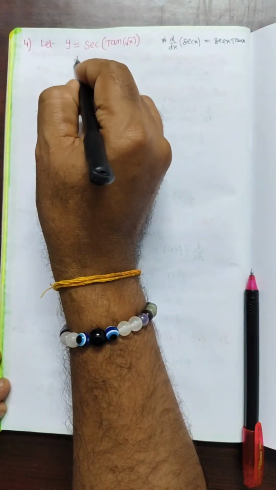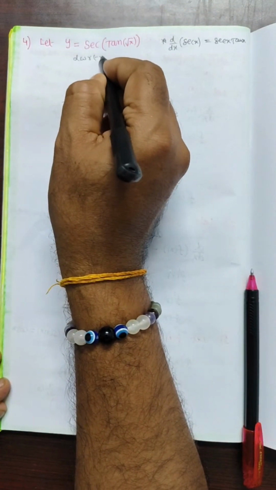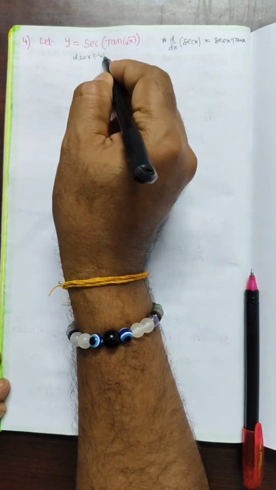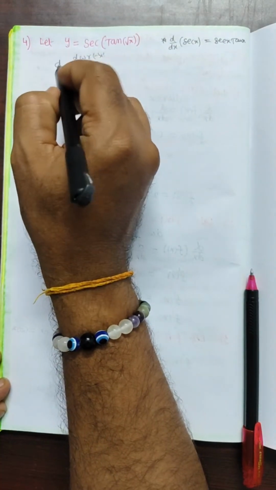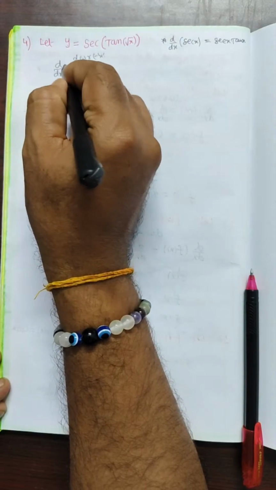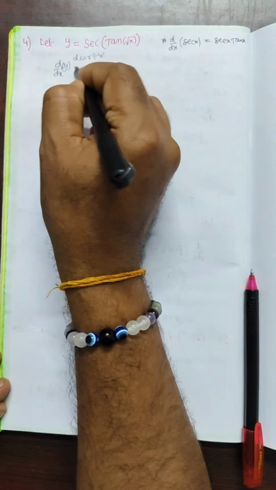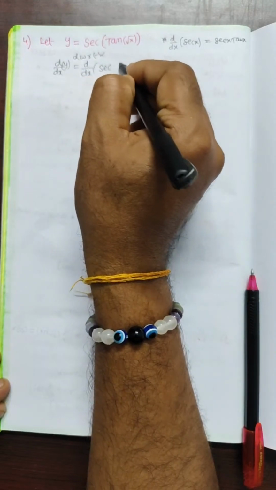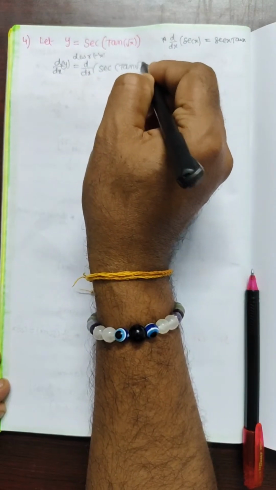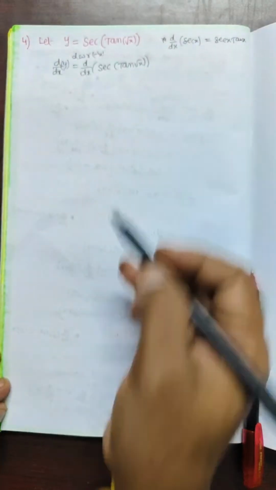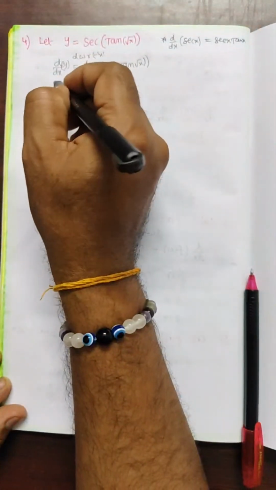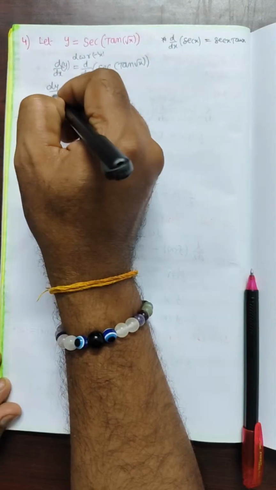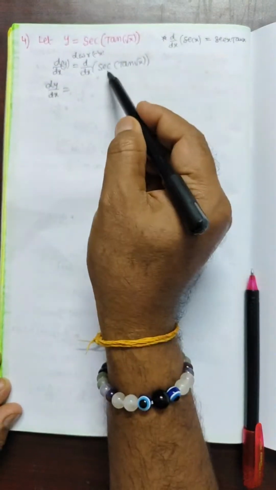So, differentiate with respect to x. Y derivative with respect to x will becomes d by dx of y. So, d by dx of secant of tan root x, just as it is I am writing. So, it will becomes dy by dx, dear students. Secant, this is x.